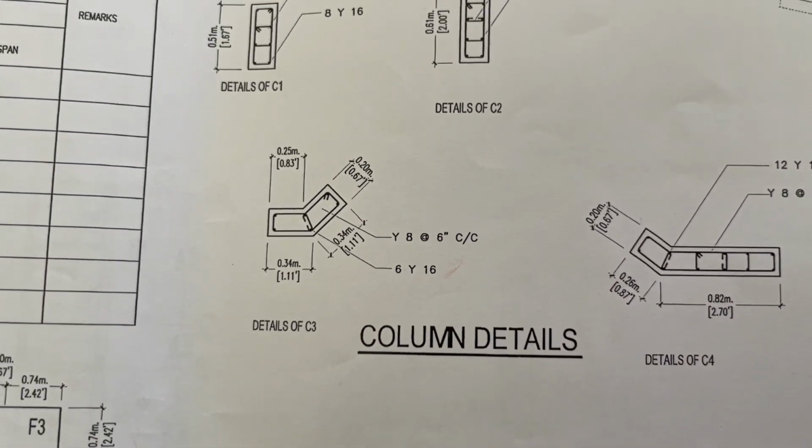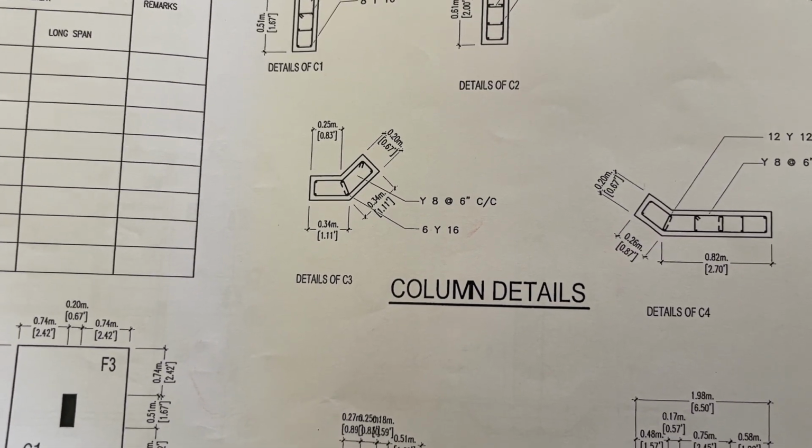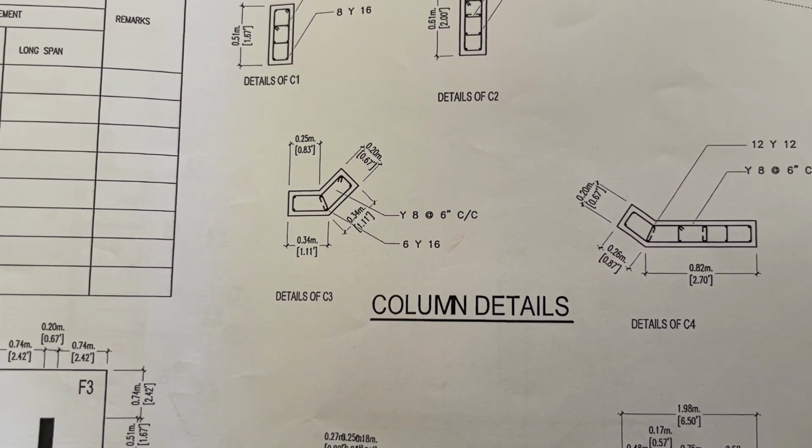So this is the column details for the villa and buildings, that is, how you will read the drawings for columns.